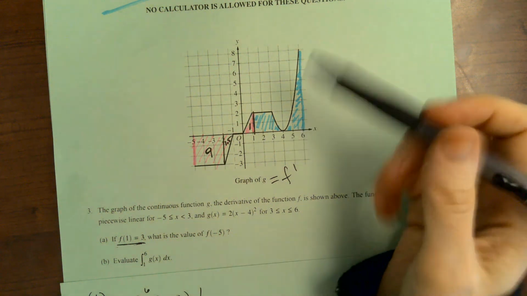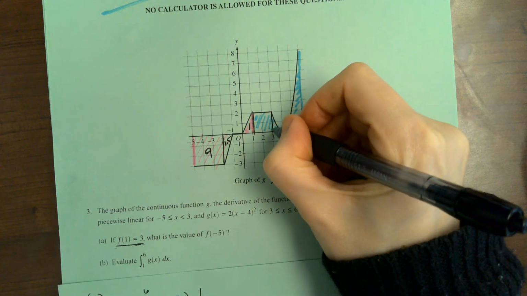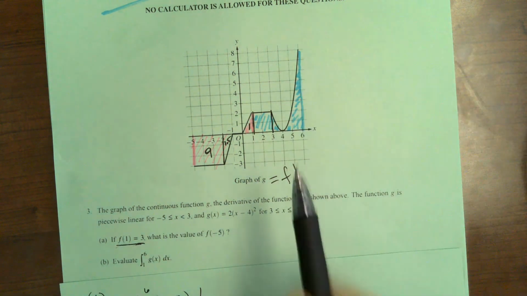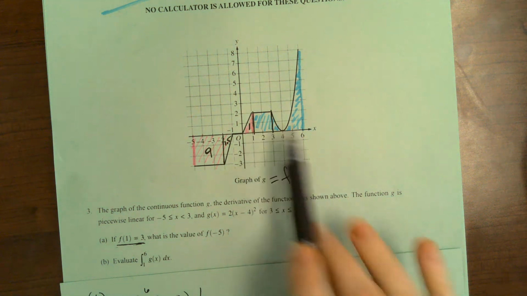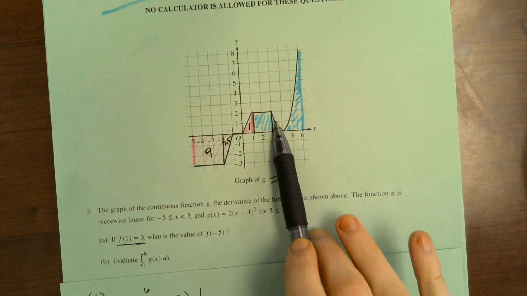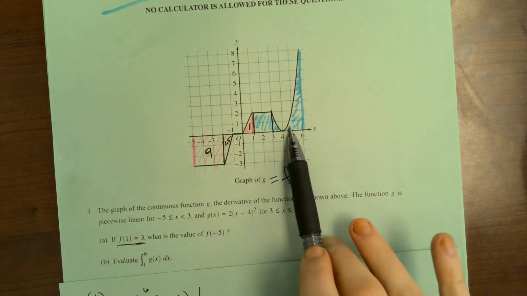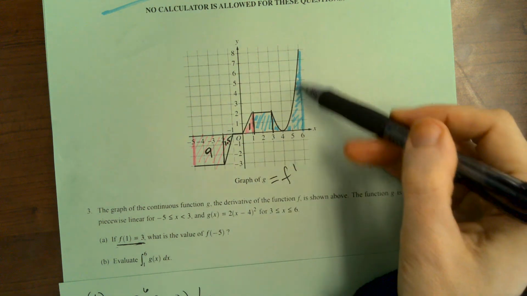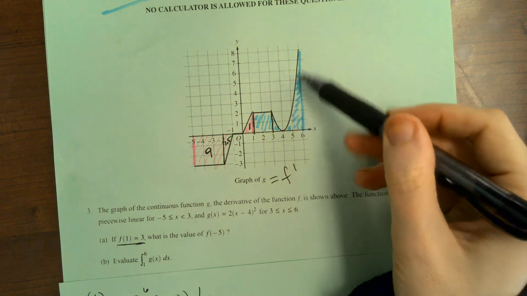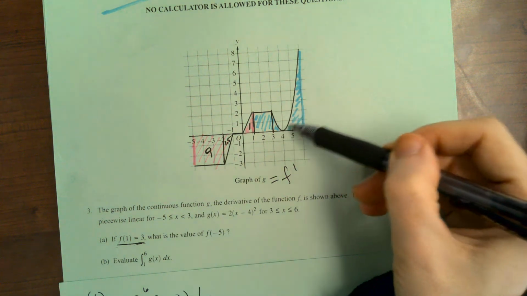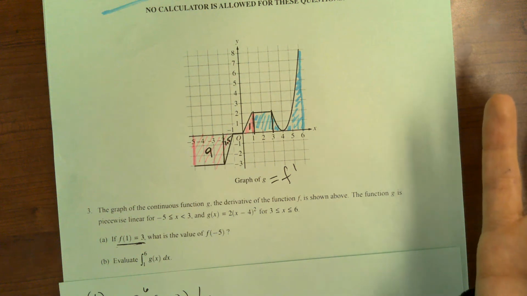So I gotta split this up. If I drop a vertical line here, then I could just use base times height for that part of the area. This looks maybe like a triangle. It's not a triangle because that's curved. Again, not a triangle. So how would you find the area under the curve of this part here? You'd have to use the fundamental theorem of calculus.